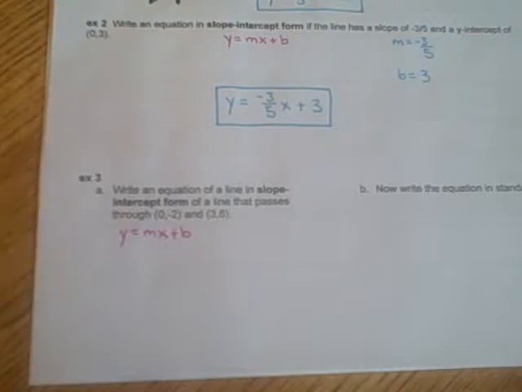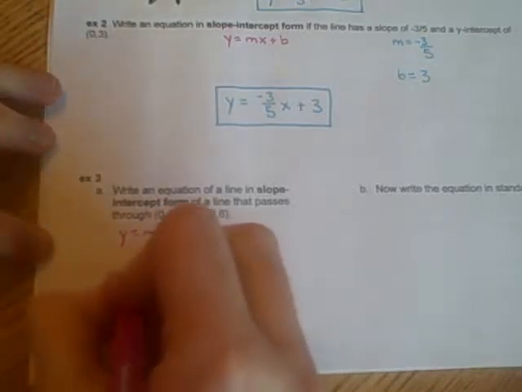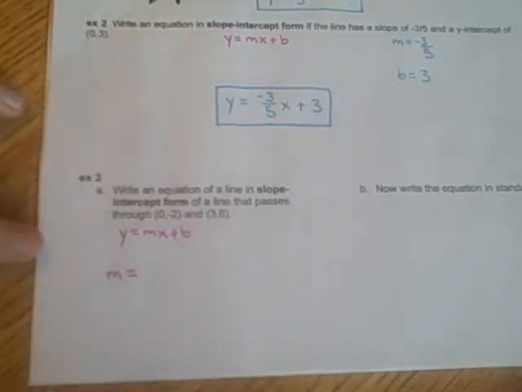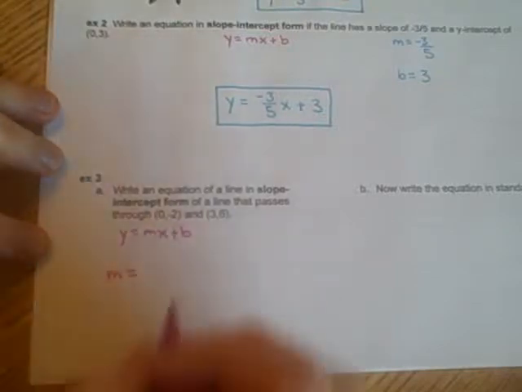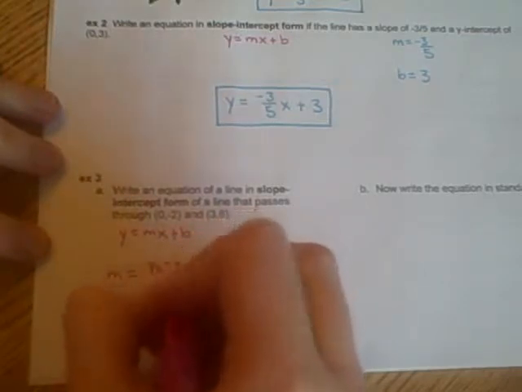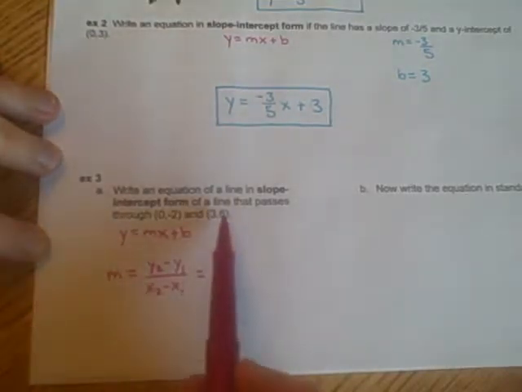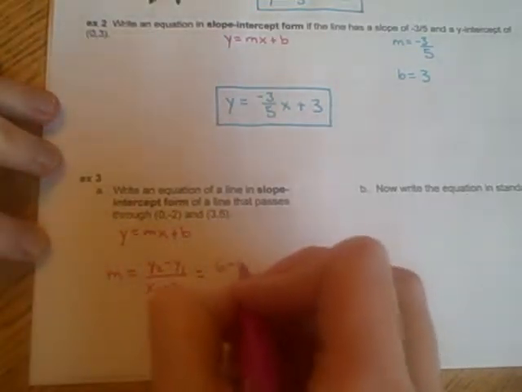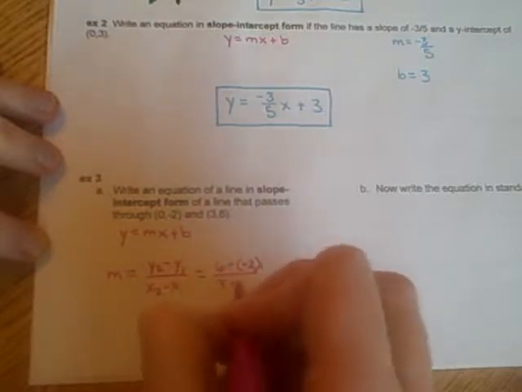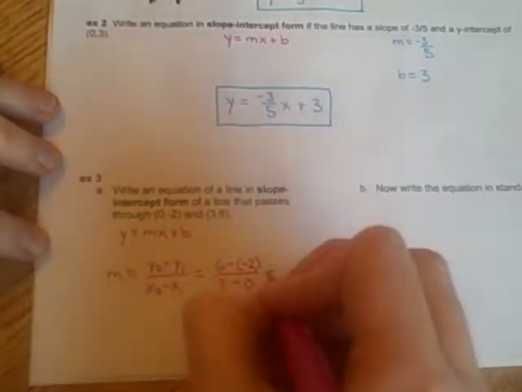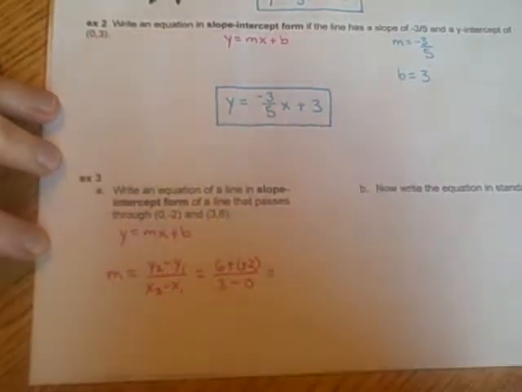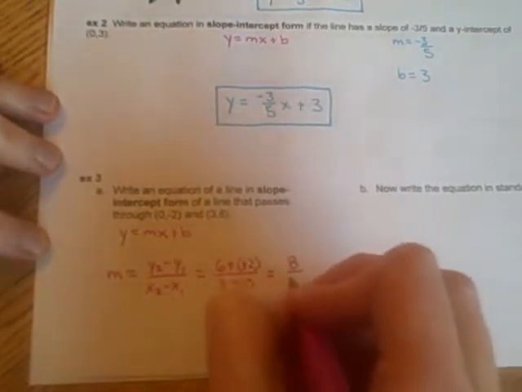Okay, so the first thing I want to do is I want to calculate my slope. So I can use that since I have 2 points. I use my formula, y2 minus y1 over x2 minus x1. So let's go ahead and plug those in. I have 6 minus a negative 2 and 3 minus 0. So that ends up being 6 plus 2 on the top is 8, and on the bottom I have a 3.